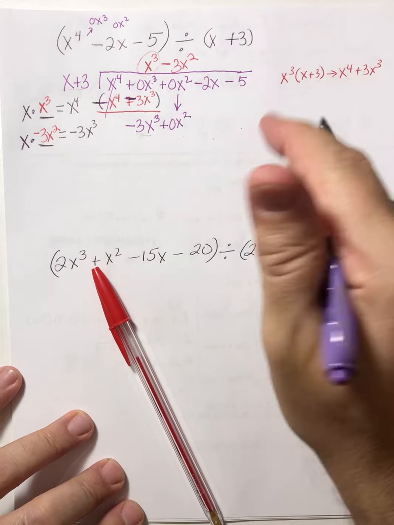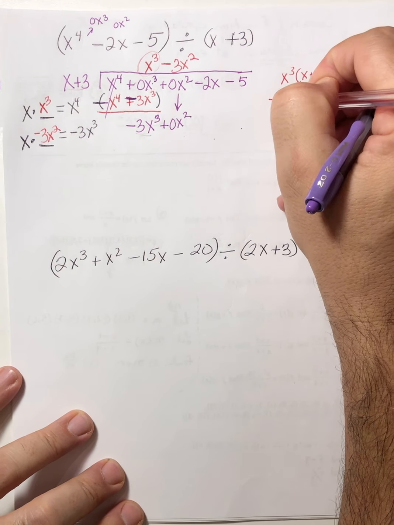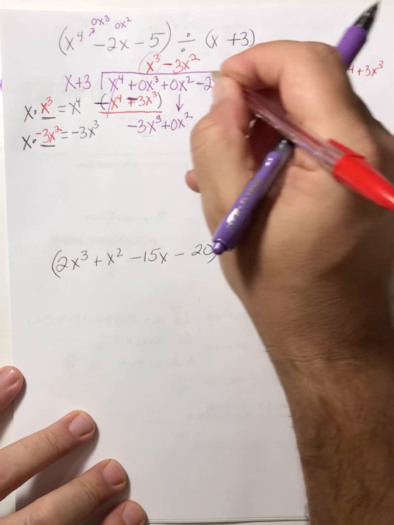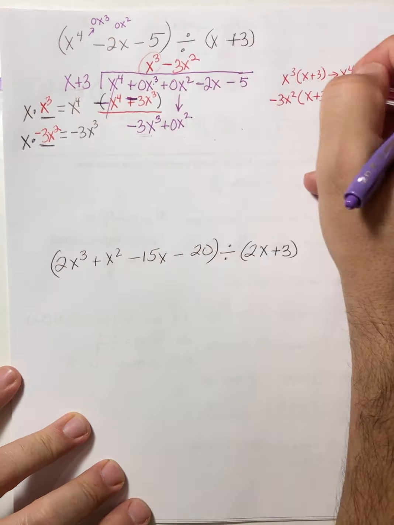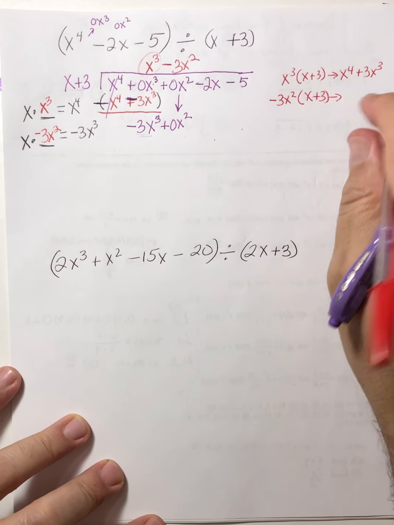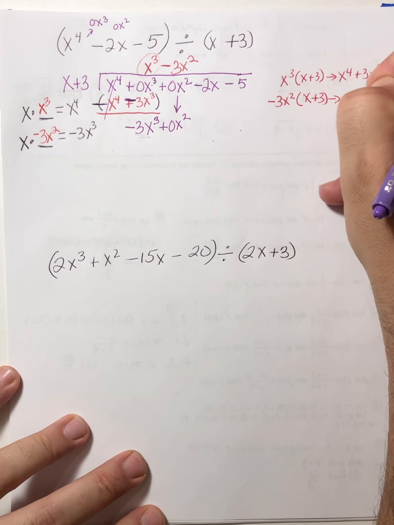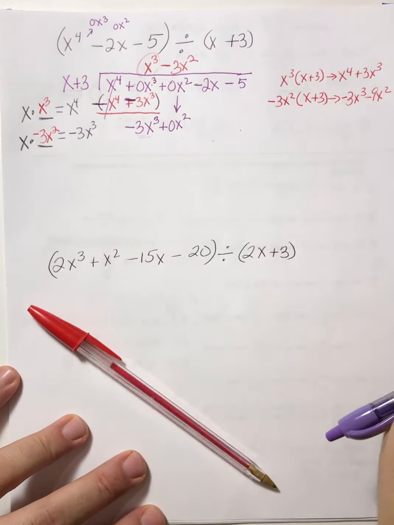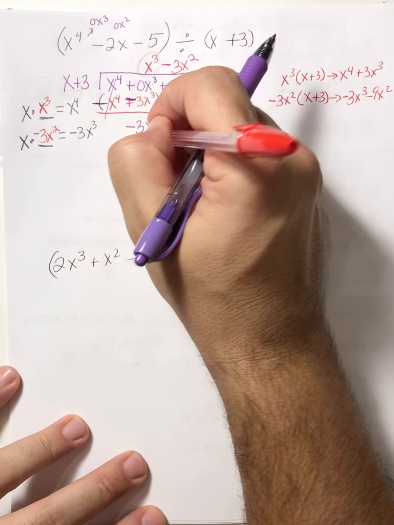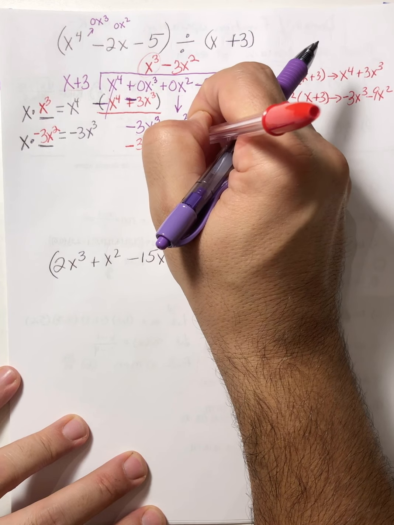Okay, and then I'm going to do my work over here. Negative 3x to the power of 2 times the x plus 3. So this times that, the result goes here. So what do we have? Negative 3x to the power of 3 minus 9x squared.